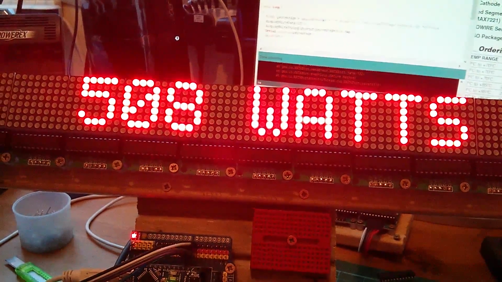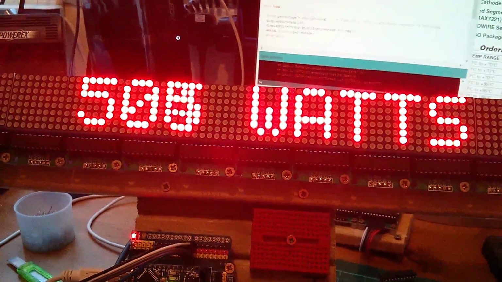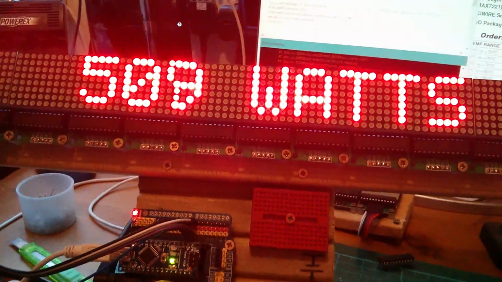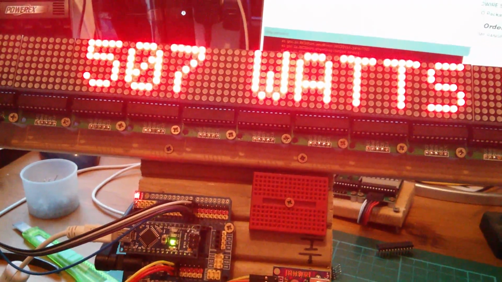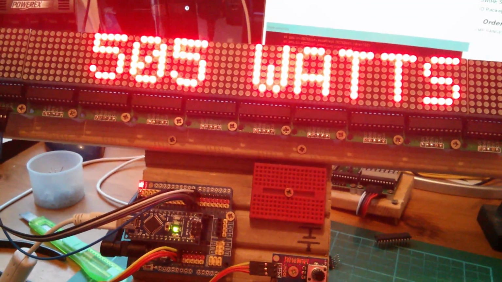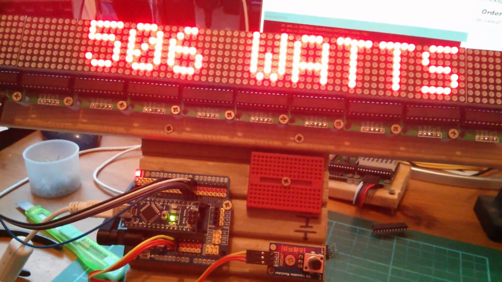There is a bit, about 6 digits of noise, but I think that's more acceptable than the 19 digits of noise I was getting on the digital.